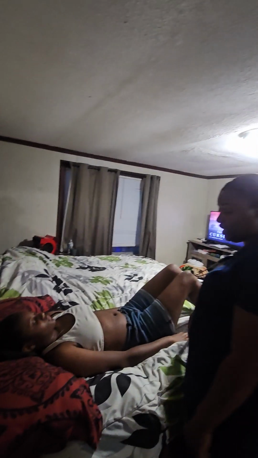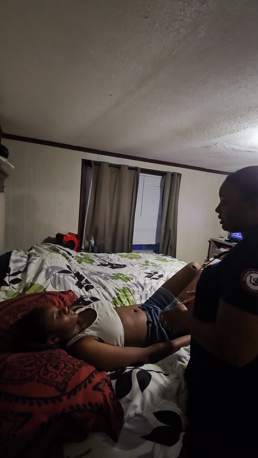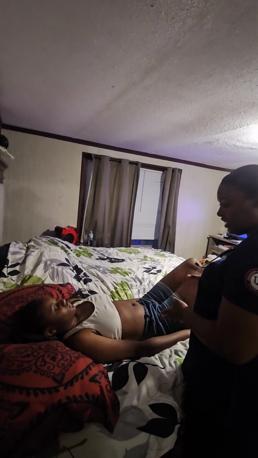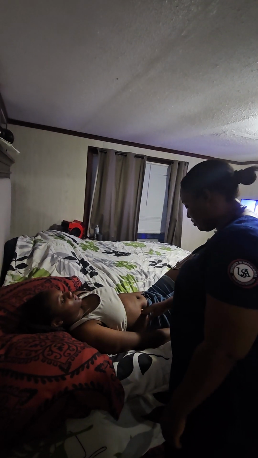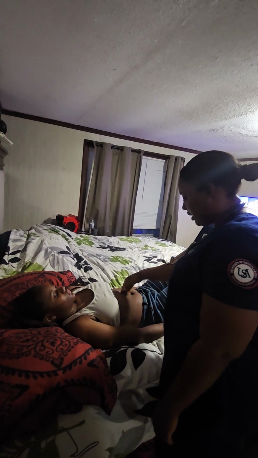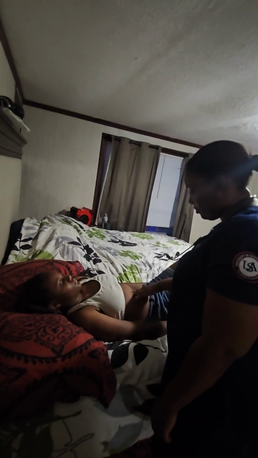So now I'm going to do a deeper palpation, and with the deeper palpation, I'm searching for any kind of masses to make sure I don't feel anything, any kind of little knots. Okay. I'm going to get my 4 fingers. I'm going to go a little deeper. Any kind of pain or tenderness there? No pain? Okay, good. No pain or tenderness noted.